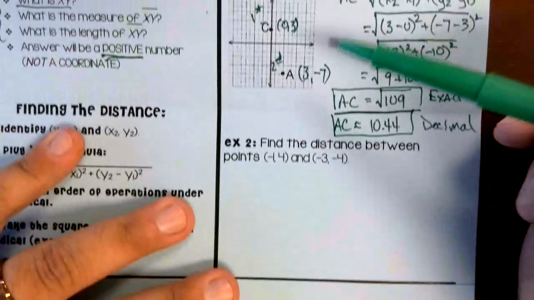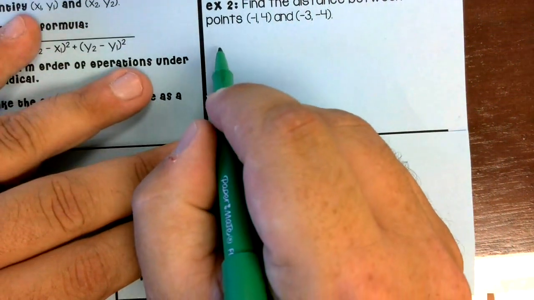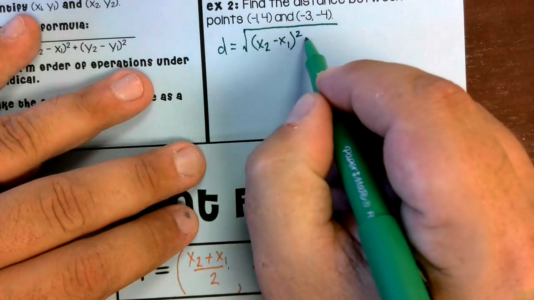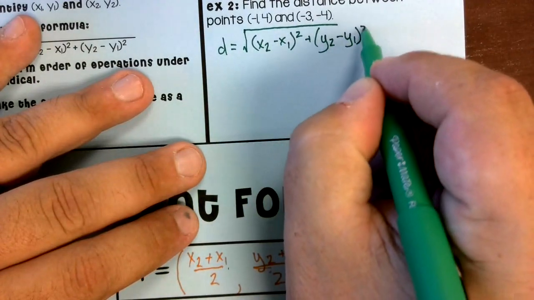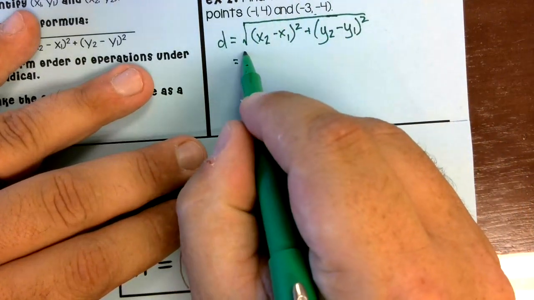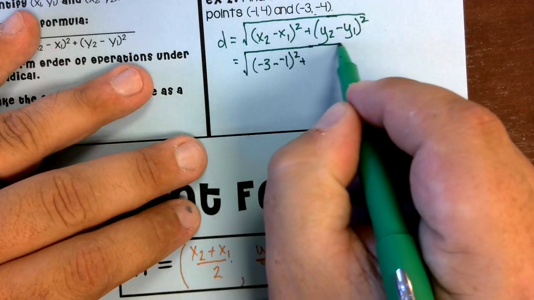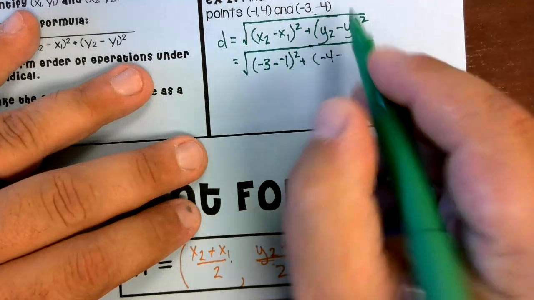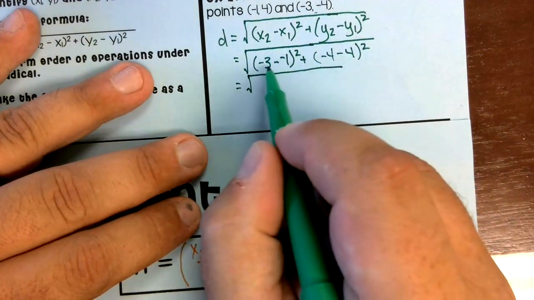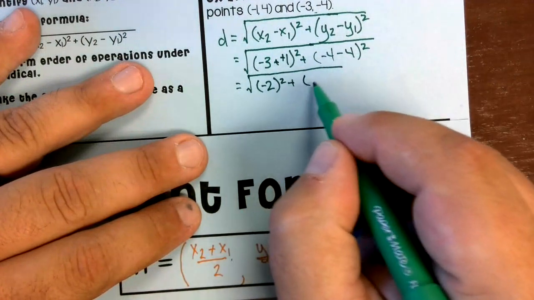Here's just another example. In this one, we had to figure out what the coordinates were. Here, they give us the coordinates. I'm just going to plug stuff in then. So I have my formula. I'm going to write it out every time for the time being until you guys have it all memorized. And then I just plug things in. So my first point, my second point. My second x is -3 minus my first x, which is -1. And then I do the same thing for my y's. My second y is -4, my first y is +4. Remember, those become a plus, so that's -3 plus 1. It's -2. This is -8.